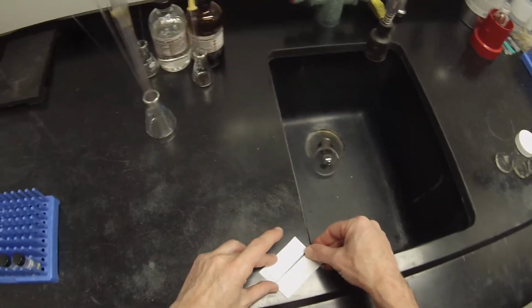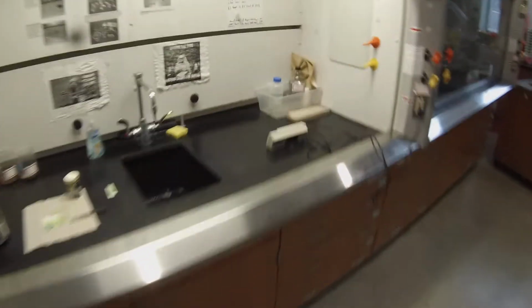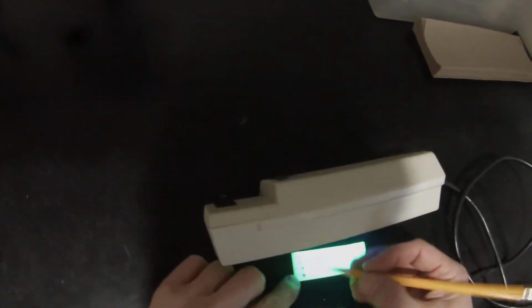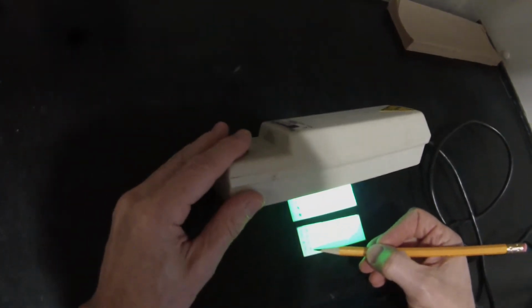Have a look under UV, since that's the only way to find the biphenyl. Oops, got my pencil. So we definitely have some UV in all of those. 17 looks like it's pretty much blank.